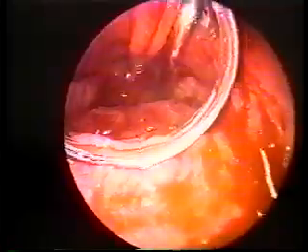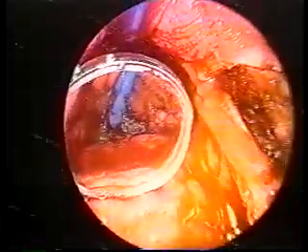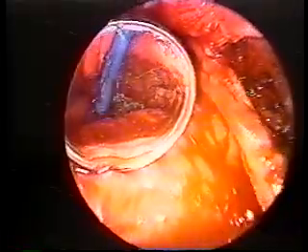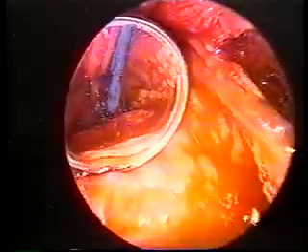Once the desired tissue has been removed, hemostasis is achieved with a suction electrocautery. The procedure is then completed by using the electrocautery to sculpt the residual adenoid tissue as desired. With this procedure, we usually preserve at least 15 to 20% of the adenoid tissue just above the Passavant ridge.